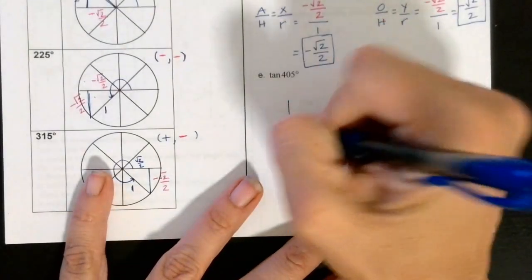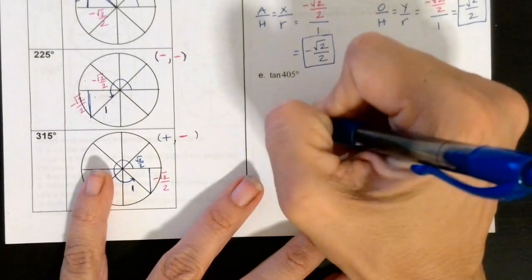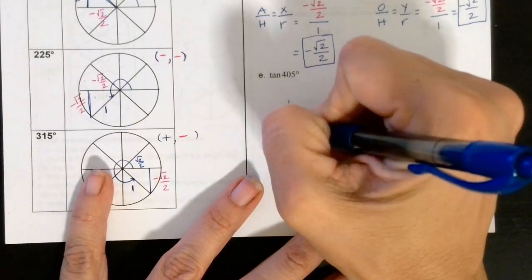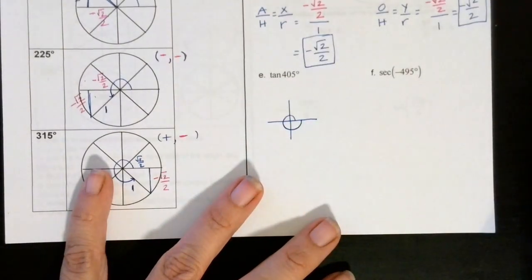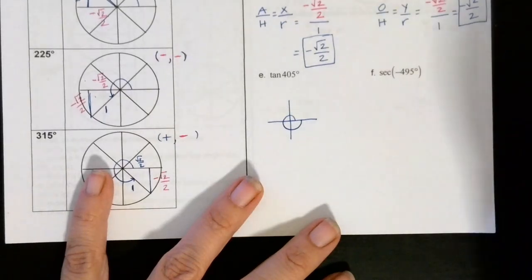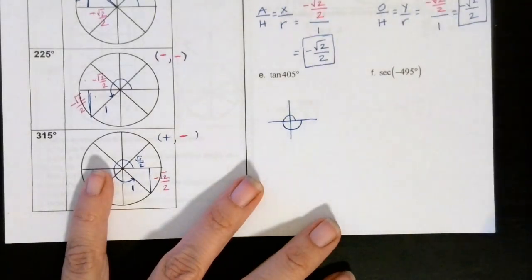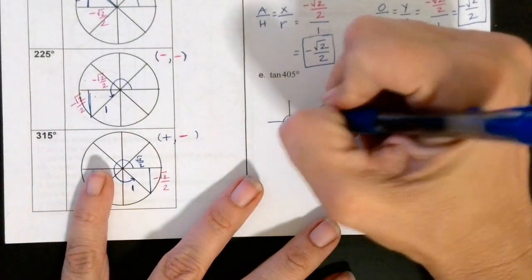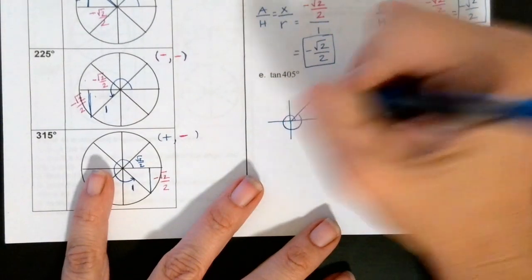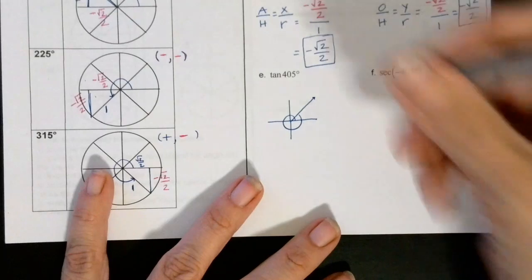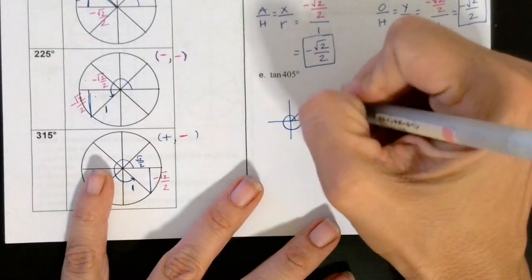Tangent of 405 degrees. So we got 90, 180, 270, 360, and 405. From 360 to 405, it's another 45 degrees. Again, these are rigged. Draw my angle, make my triangle.